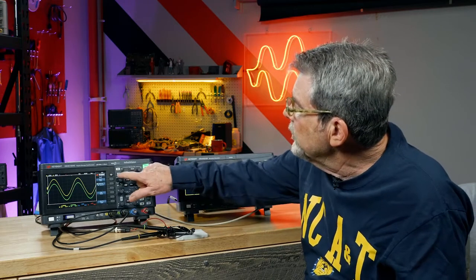So my first recommendation is to press default setup. Now in your scope it may be called preset or maybe clear. Here's default setup here. And so when we press default setup, it's going to go to a standard configuration. It's not going to be set up right, but it turns off all special modes.